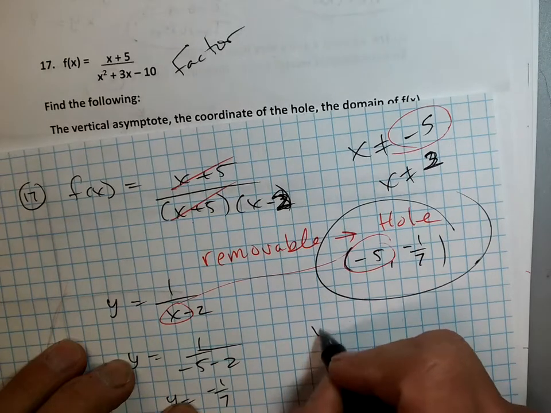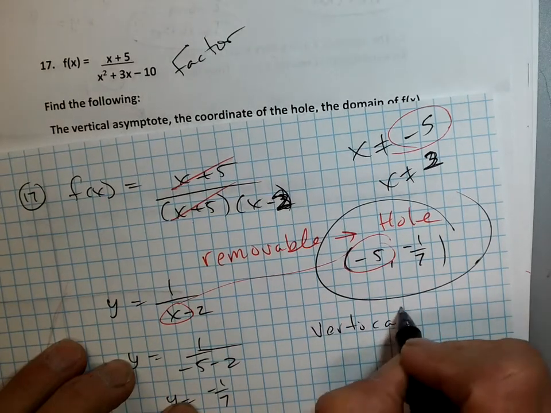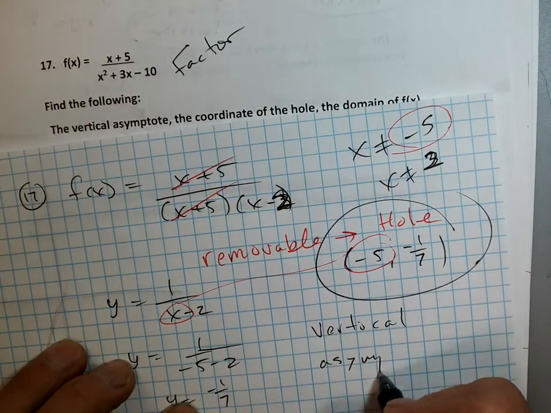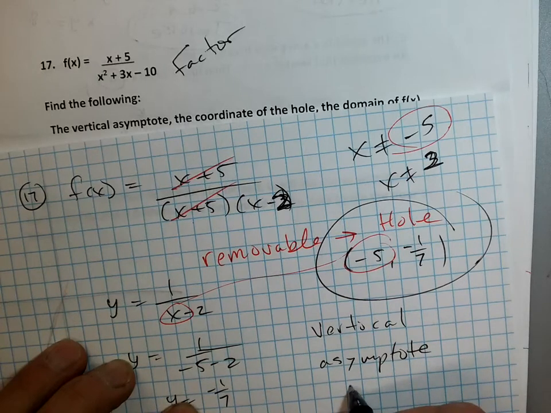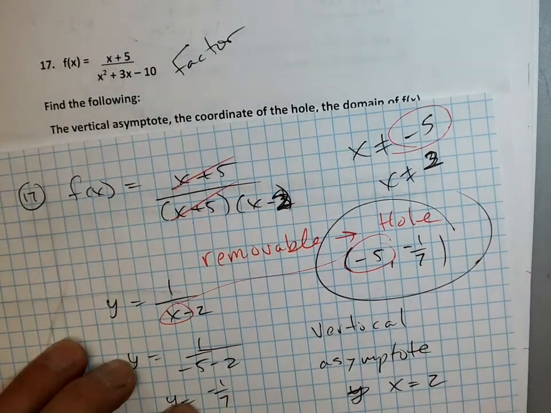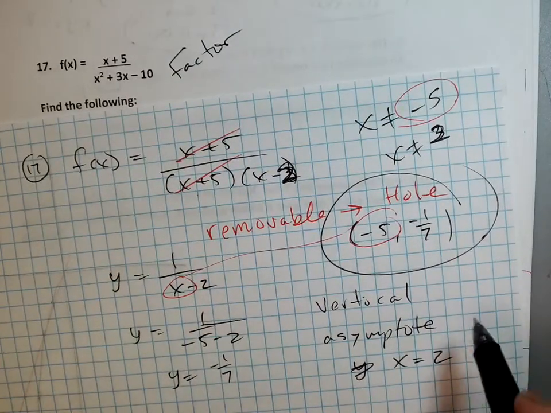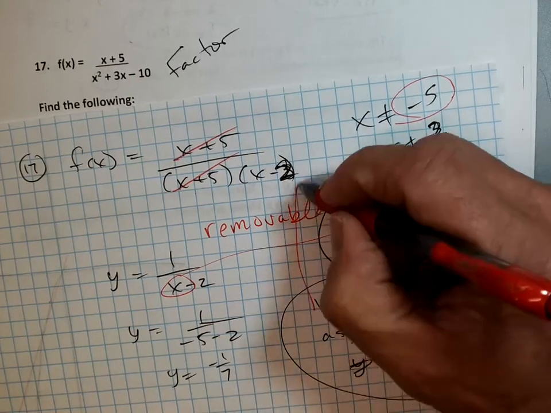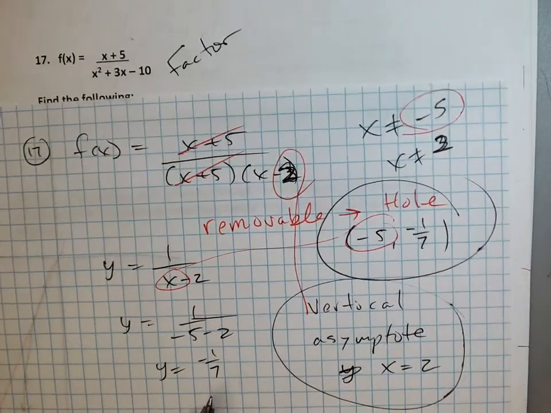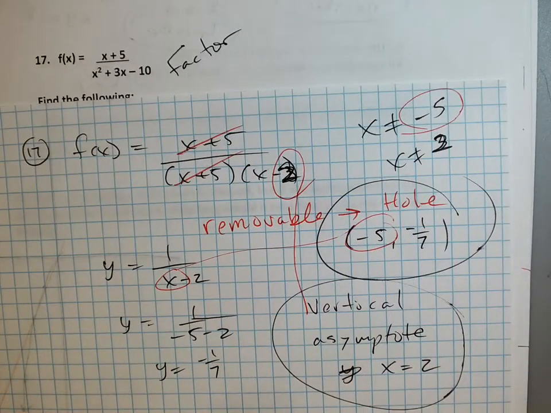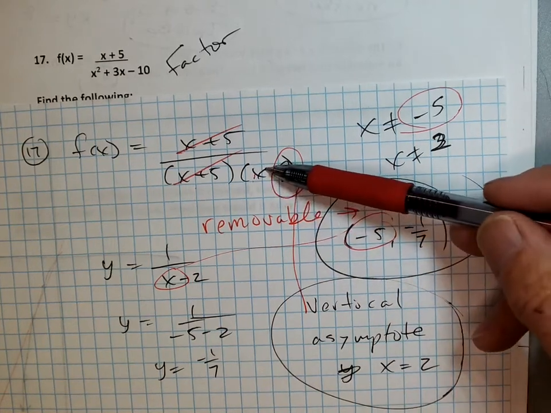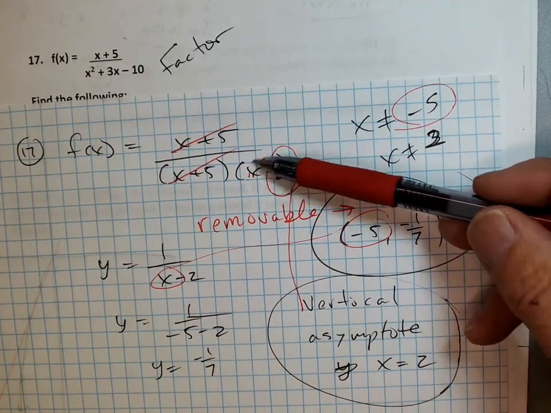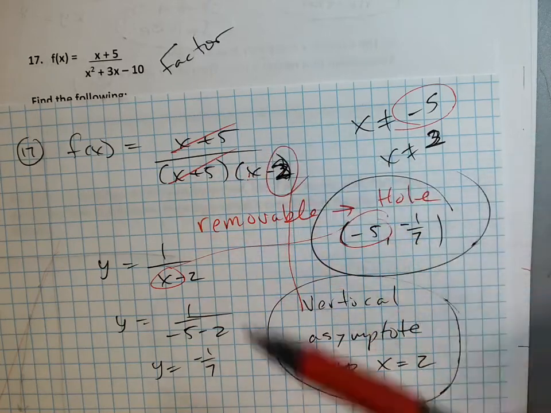So my vertical asymptote is at x equals 2, because x can't be 2, okay? So my vertical asymptote is the other, right? My vertical asymptote came from that one because I couldn't cancel it out. I couldn't cancel out the problem. I'm stuck with the problem. Okay, so that's my vertical asymptote.